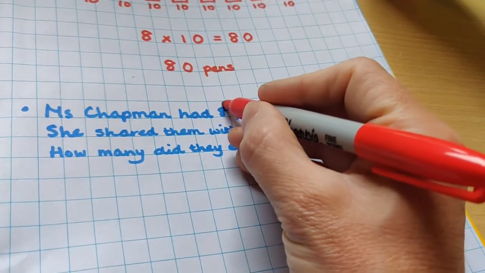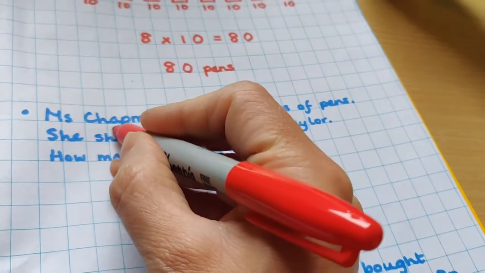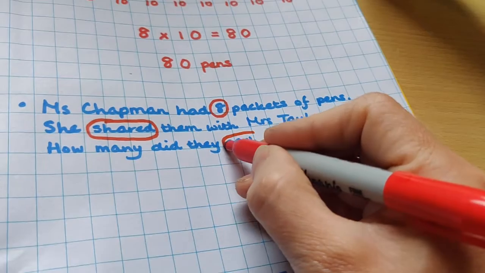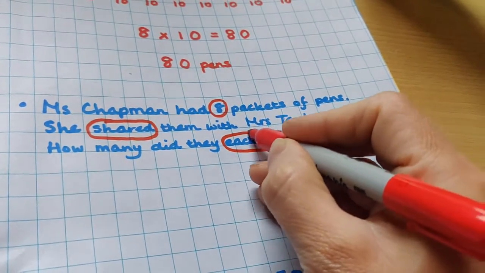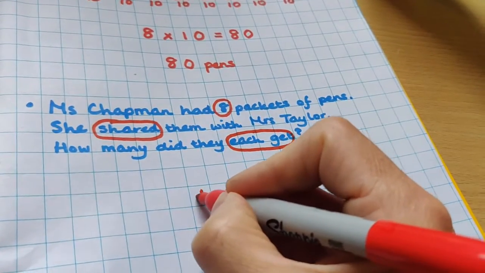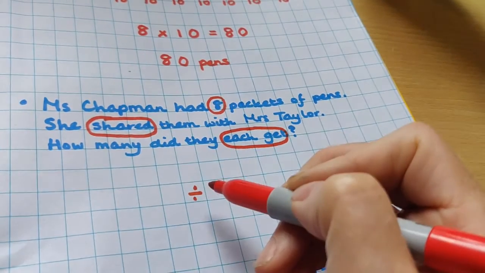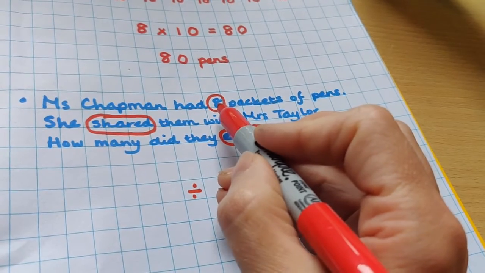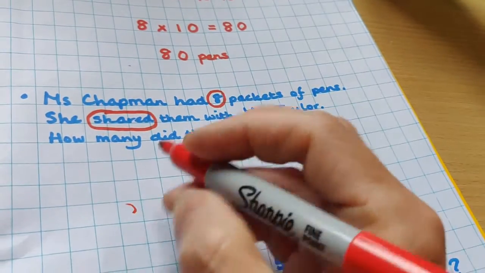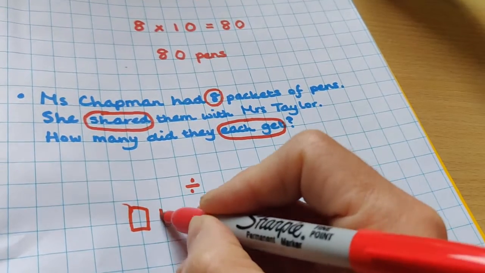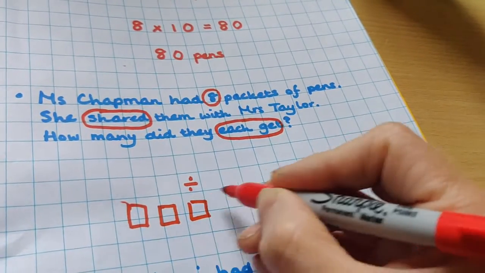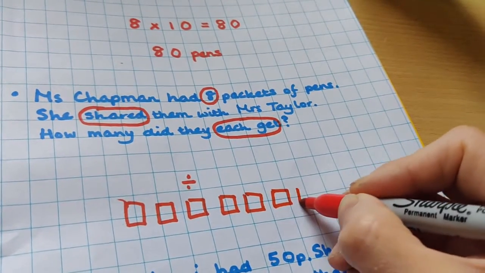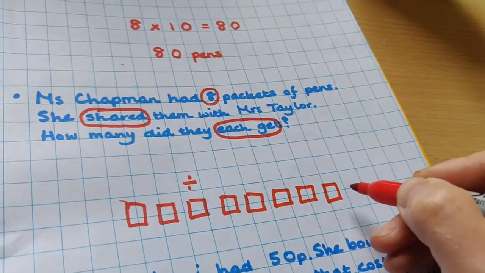Now I've got an important number here, 8. I've got the word shared and each get. So that makes me think it's a division, because sharing is a word we use when we divide. Now let me just draw out what I can visualise. So she had 8 packets of pens. So we draw those 8 packets. 1, 2, 3, 4, 5, 6, 7, 8.